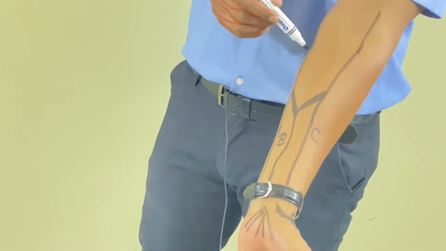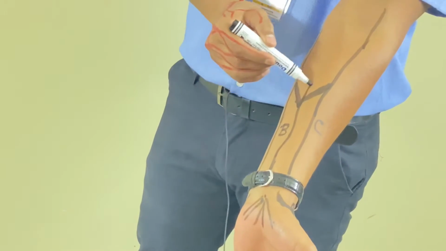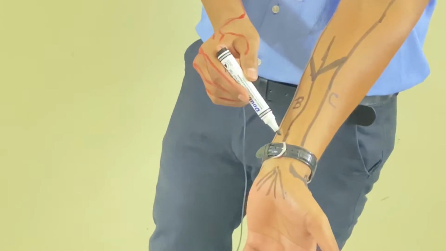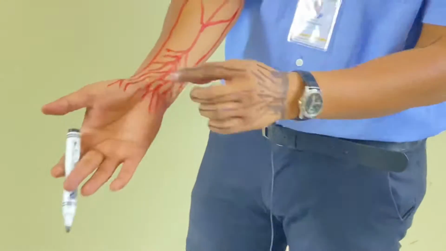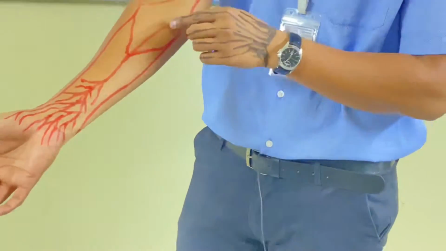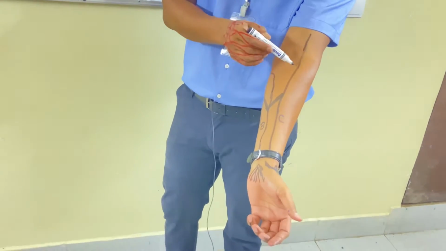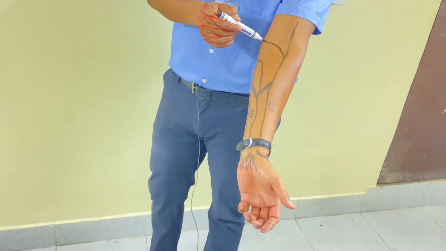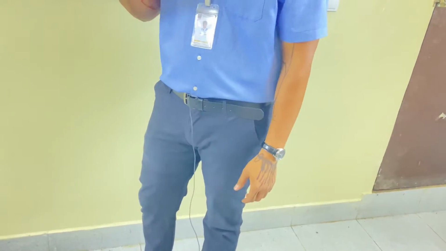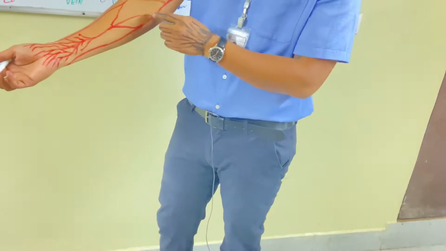And at this level, the cephalic vein will be a terminal branch of this anterior median vein of the forearm. The basilic vein is over here, and it will go upward. At this level, there is a vein called the median cubital vein, where we have easy infusion. Then going upward, we talk about over here.